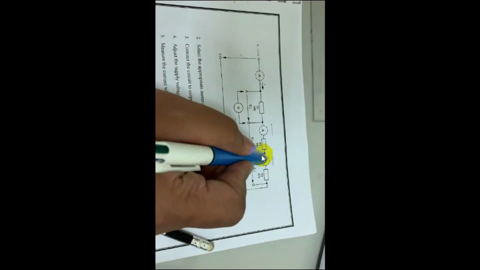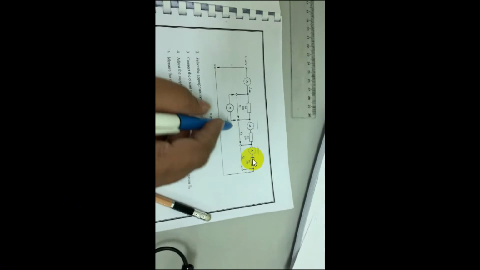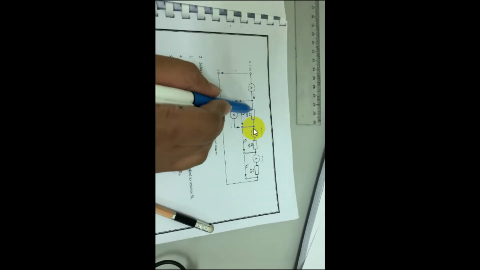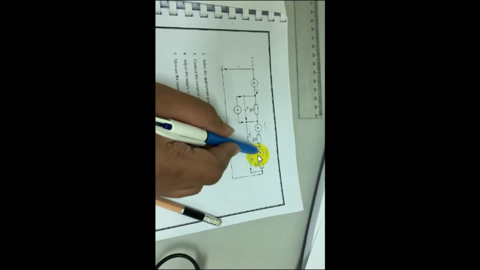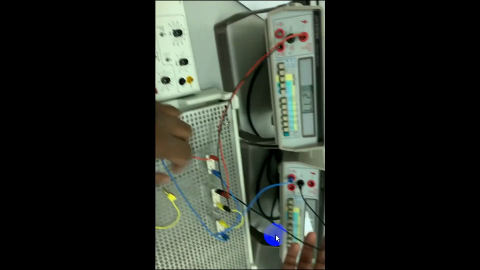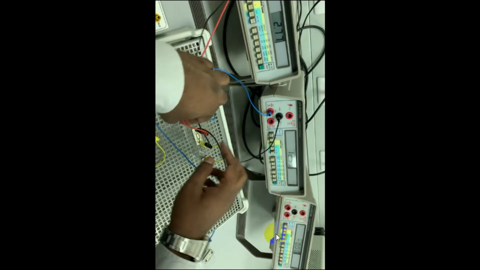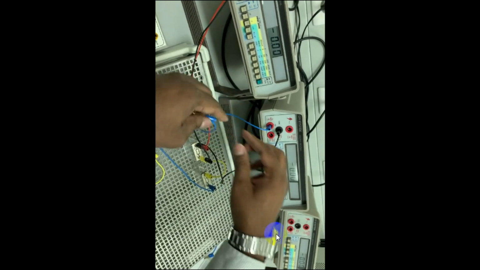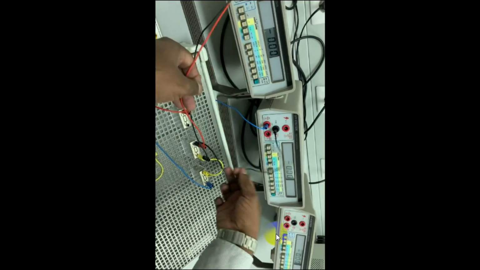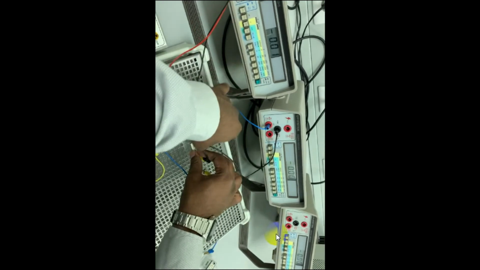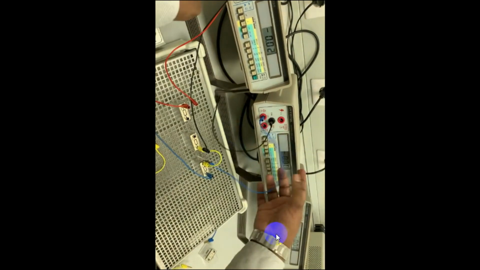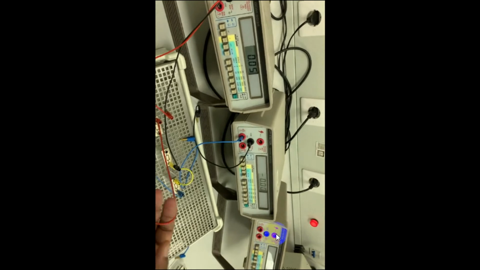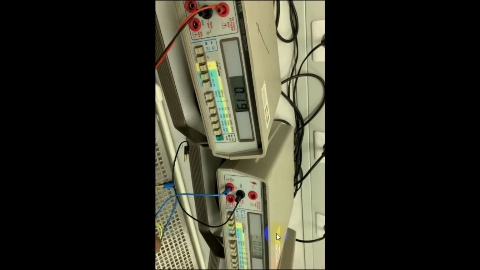Now I will calculate the voltage drop across R3 by removing the two ammeters and connecting this ammeter. Remove these two connections and put a small wire from R2 to R3, and connect R1 to R2 in series.